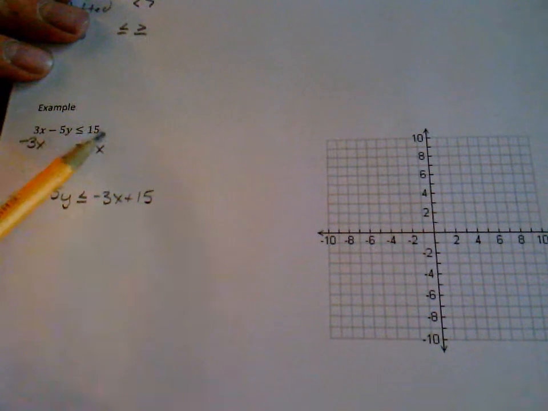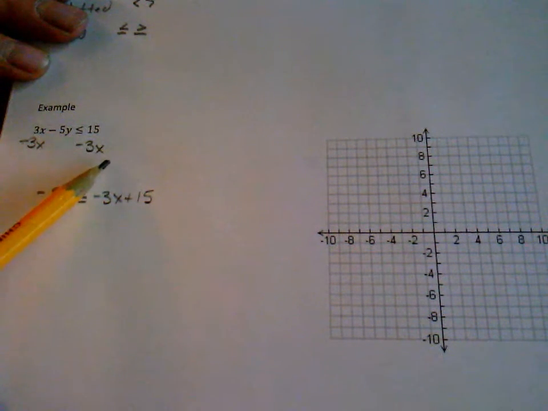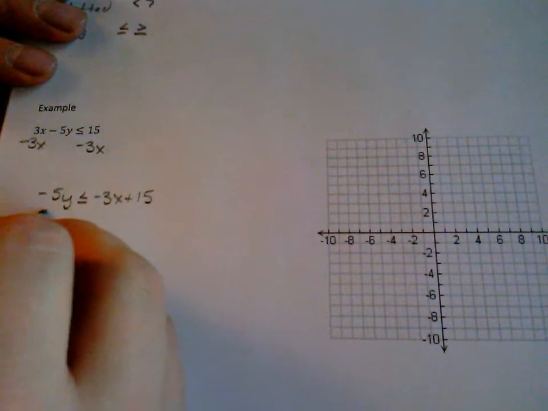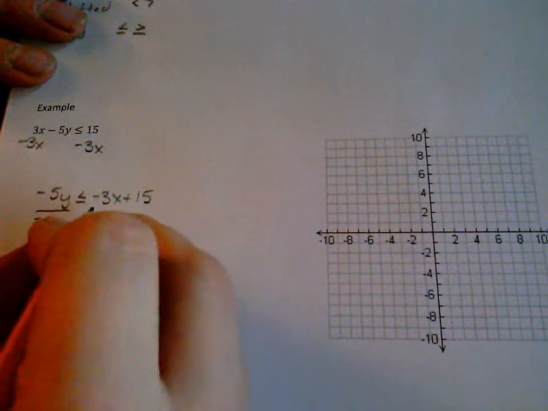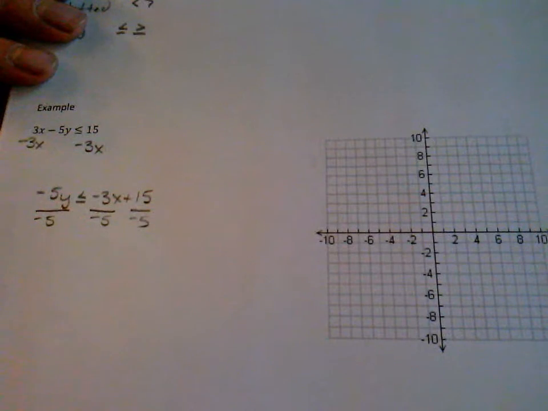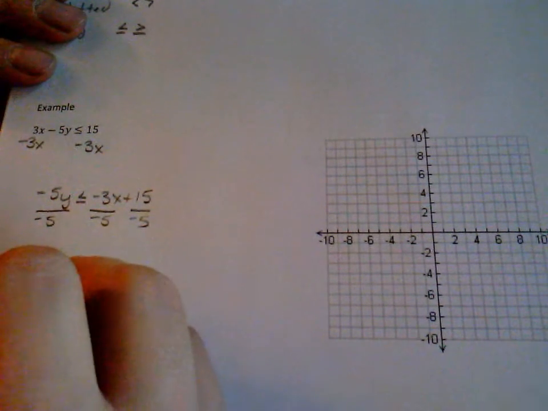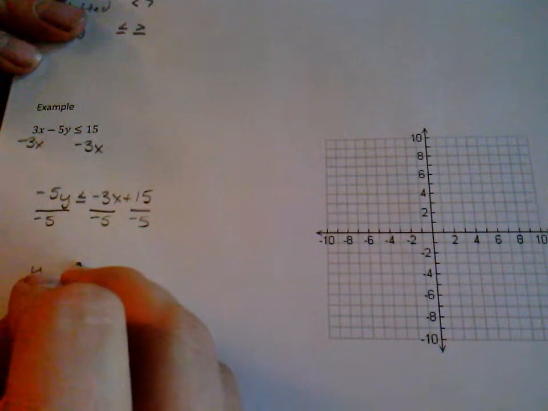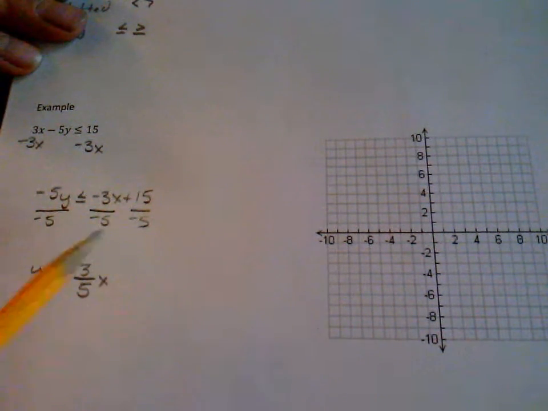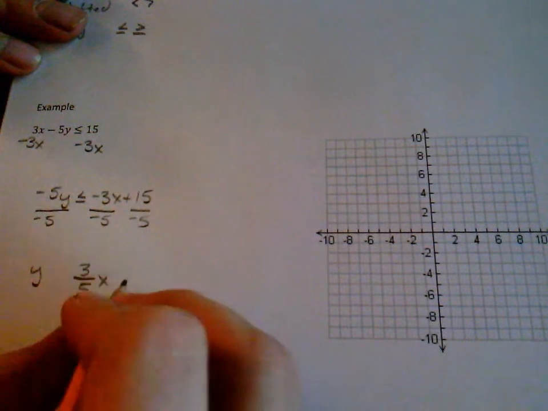Because remember, we cannot take 15 minus 3x. The reason is that they are not like terms, so we just end up leaving it like this. Our next step is to divide by negative 5 on all three things. Now, this gives me y by itself. This 3 over 5 becomes a positive 3 over 5x because two negatives makes a positive, and this 15 divided by negative 5 becomes negative 3.